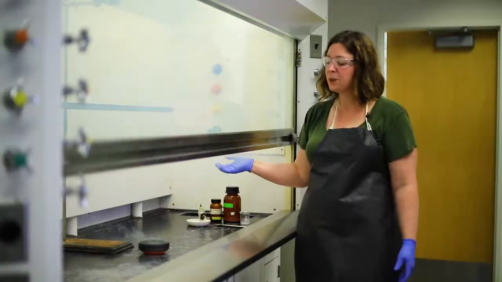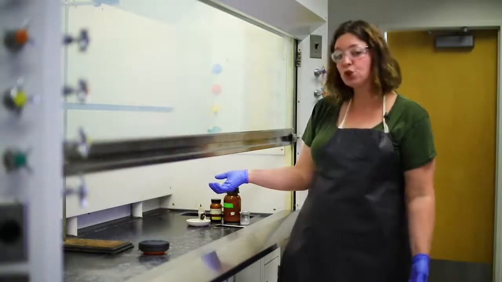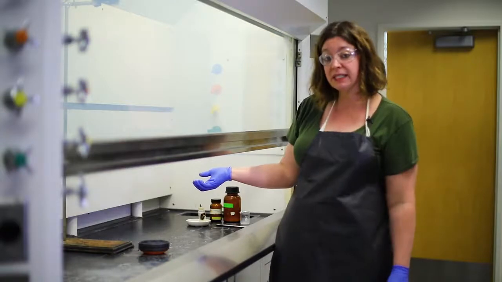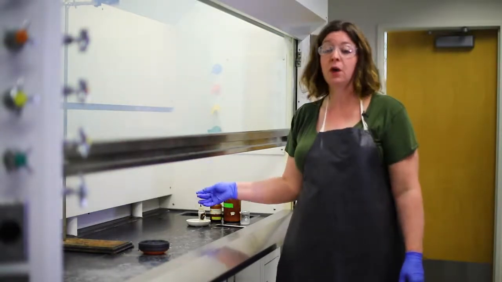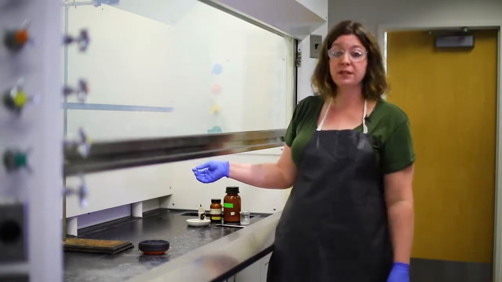So again, we want you to see that you should not randomly mix things together in lab or in your garage or in the kitchen without knowing what the properties of these materials are.